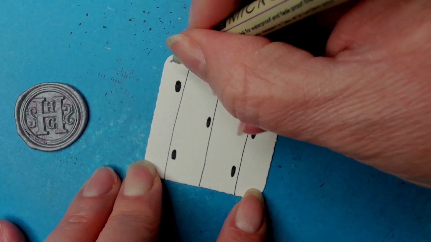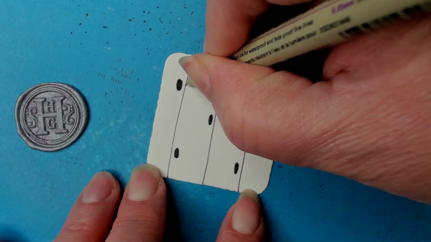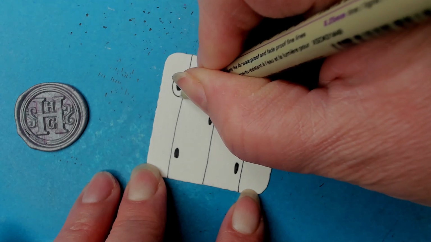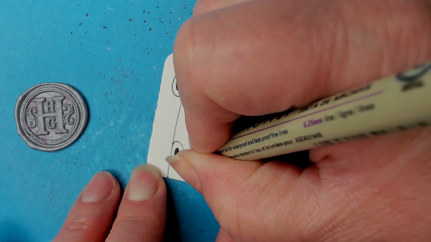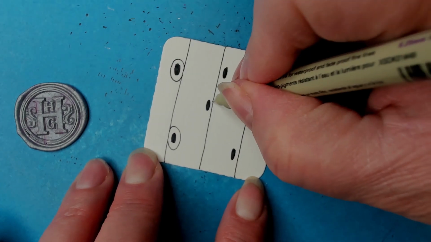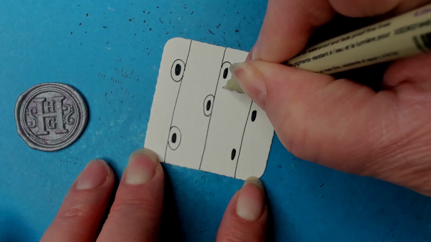And the neat thing about Zentangle, and let me explain the next step, is we're going to kind of go around these, aura them, like that. On my version of the step out, I did once around, and then I went back and did more.